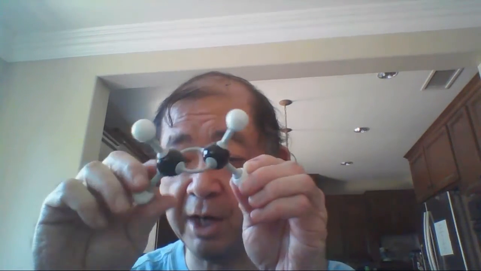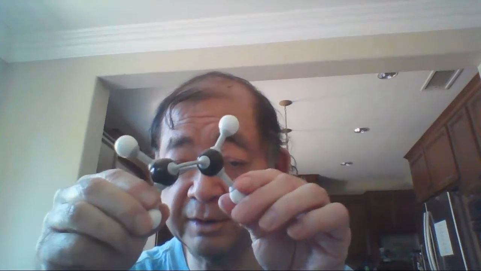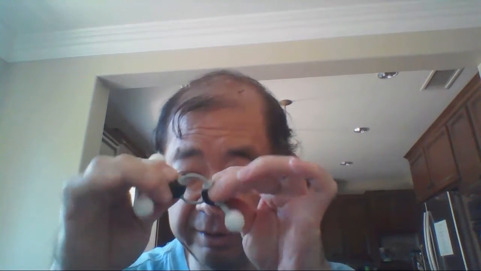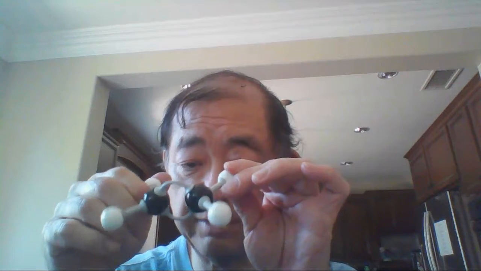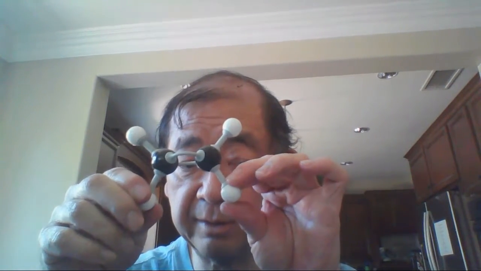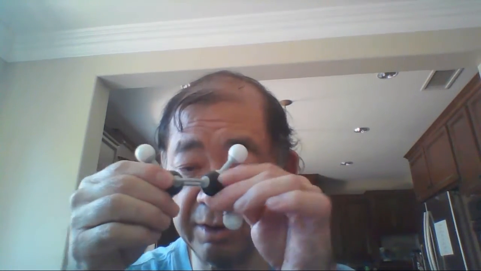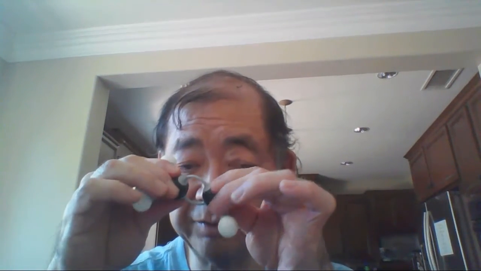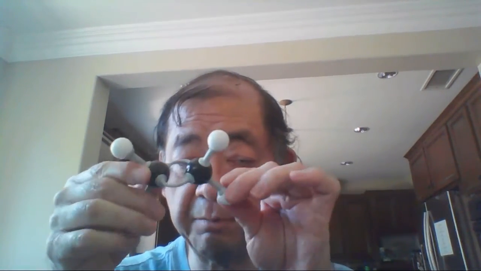Okay, this is a model of C2H4. This is ethene or ethylene. Don't have to worry about the nomenclature yet. But this is a carbon-carbon double bond, and there's no bond rotation. You can't rotate around a multiple bond, at least not freely.